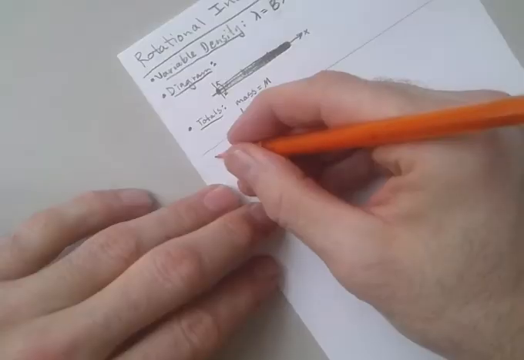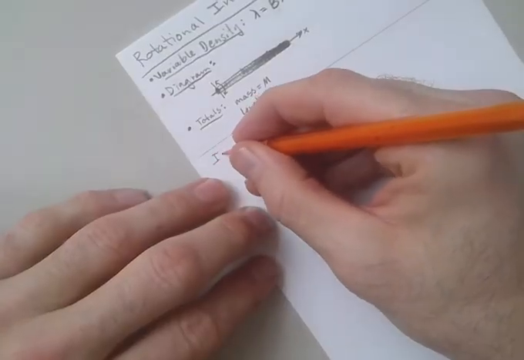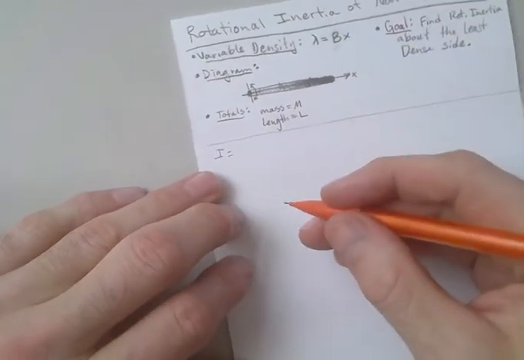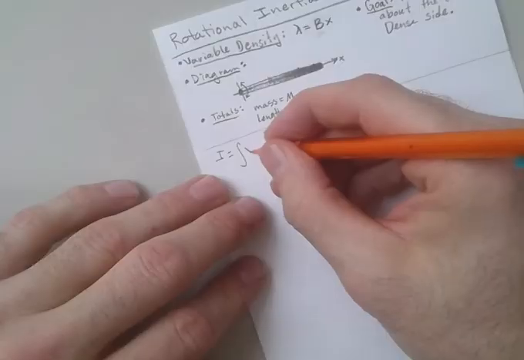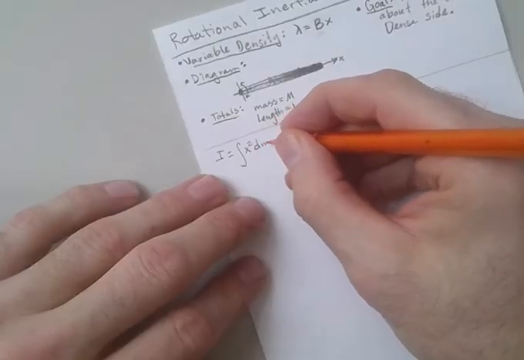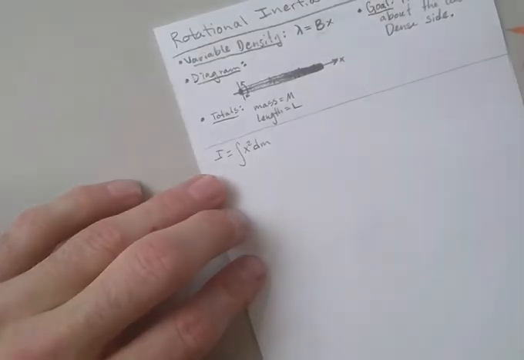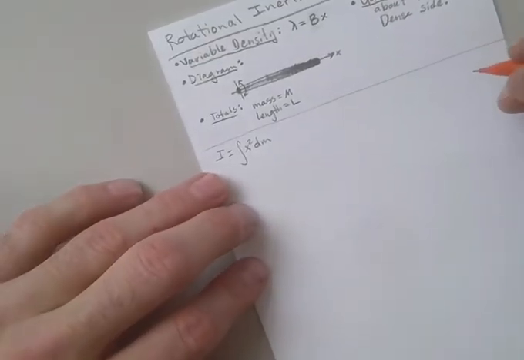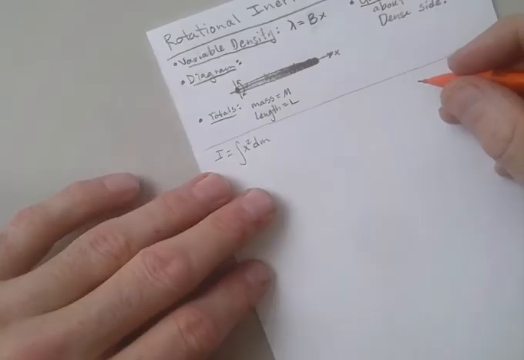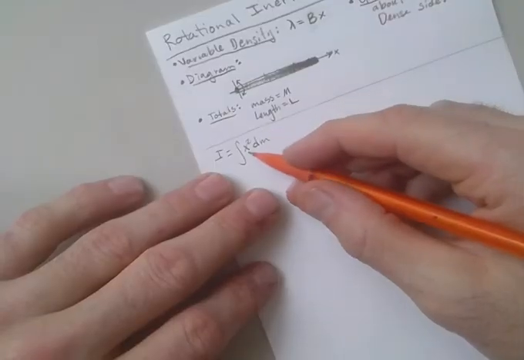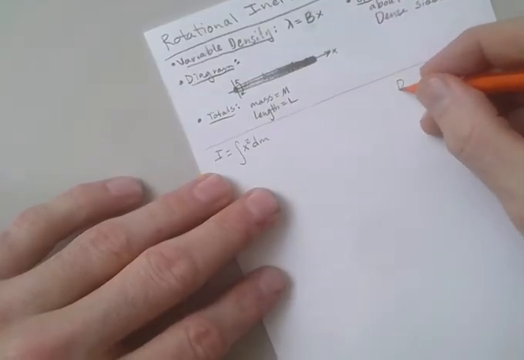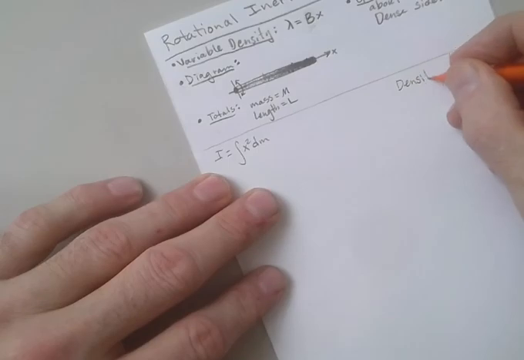So I'm just going to start with something real easy. I'm going to start with my basic equation for rotational inertia. That's our definition. Okay. Now I'm going to explore how to get rid of this dm and get it in terms of distance stuff. I'm going to use my density ideas to do that.